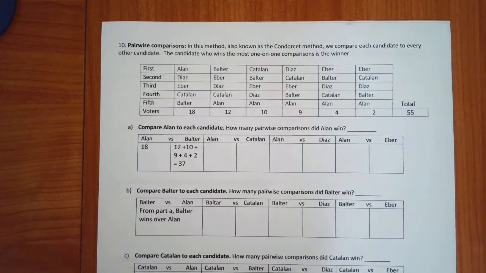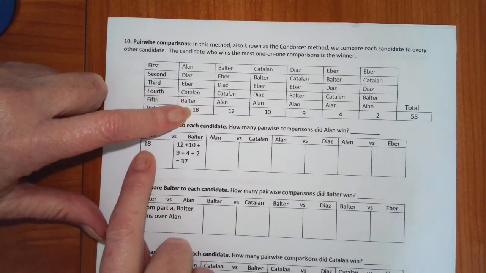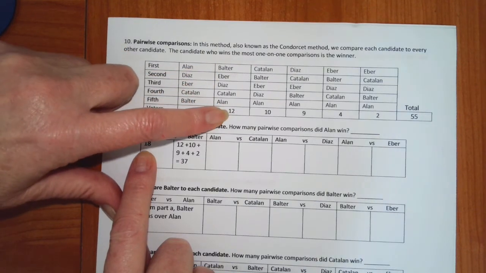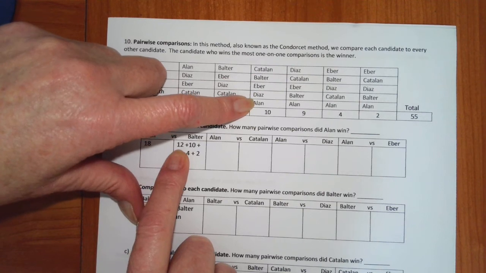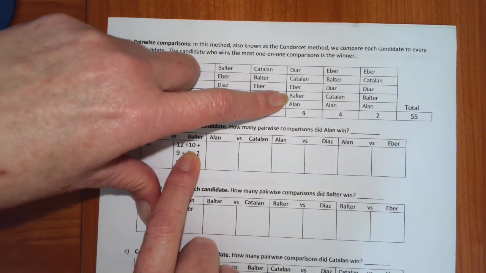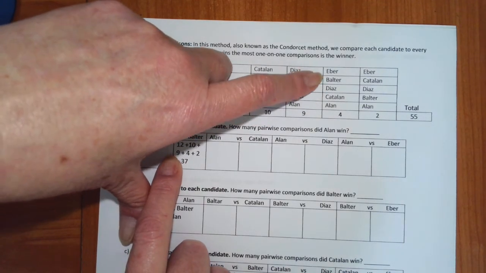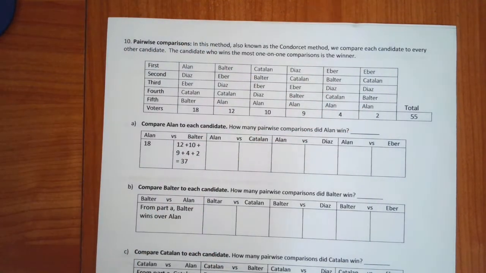And you're going to be looking at their ranking. Whoever comes in higher in the column is going to win the votes for that. So in this first one, Allen received the 18 votes in this column. Balter is ahead of Allen, so Balter gets these 12 points. Balter is ahead of Allen here, so gets the 10 points. Balter is ahead of Allen here and gets the 9 points. Gets the 4 points here and the 2 points here.